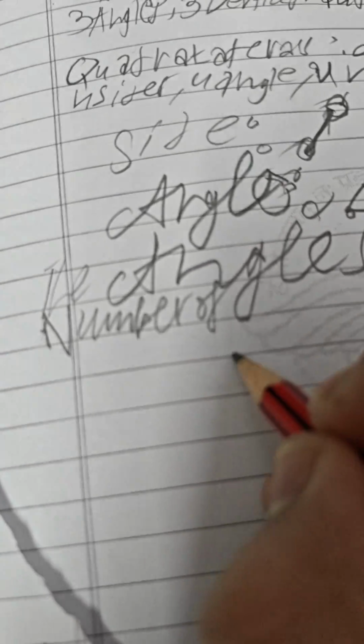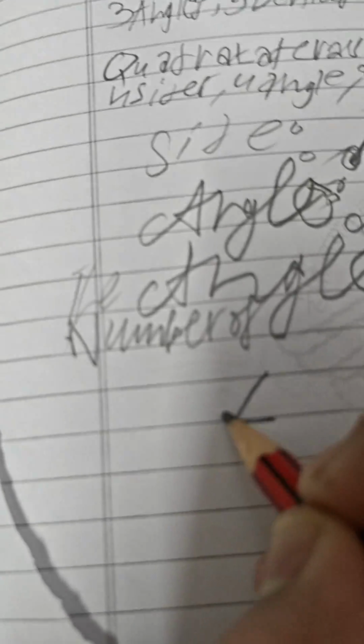Hold up. Now, what is a vertex? It is basically the point at which 2 sides meet or intersect. And what is a diagonal?